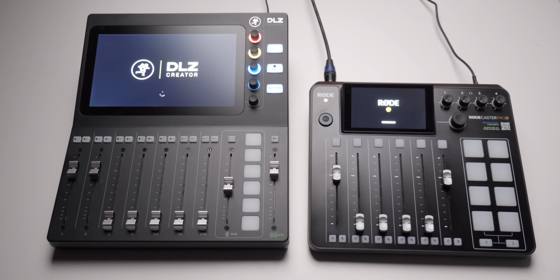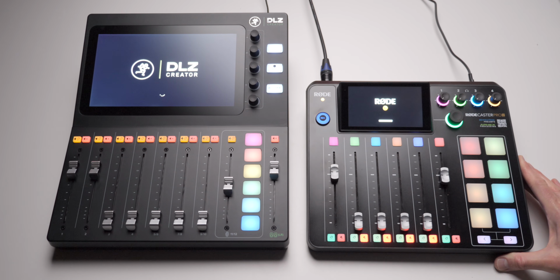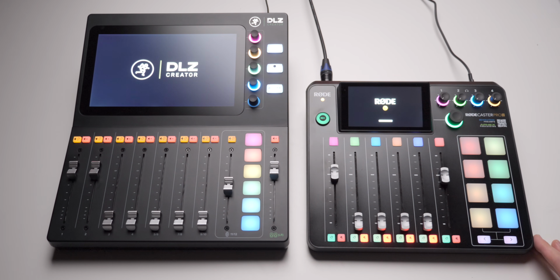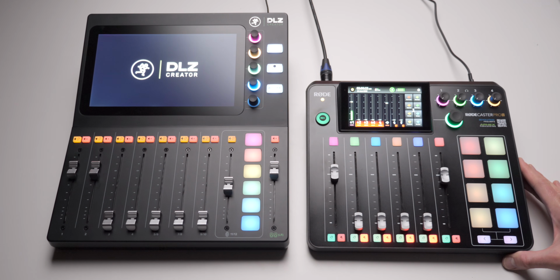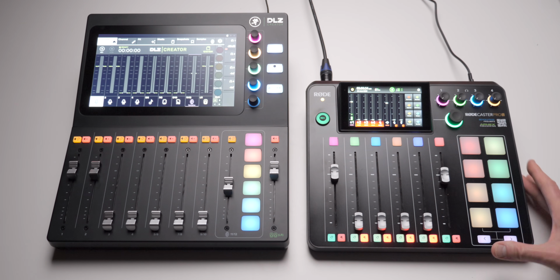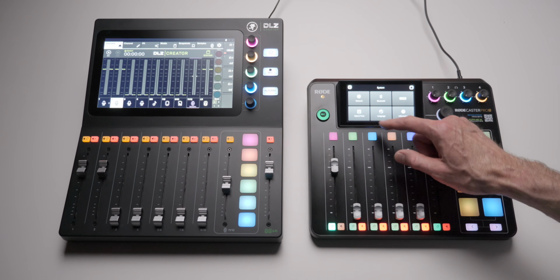Instead of just a keyboard and USB ports, we're talking about faders, a dedicated screen, combination microphone line instrument inputs, and knobs and sound pads. So that's essentially what they are. They act as audio interfaces, standalone recorders, and they're amazing devices for a lot of different situations.